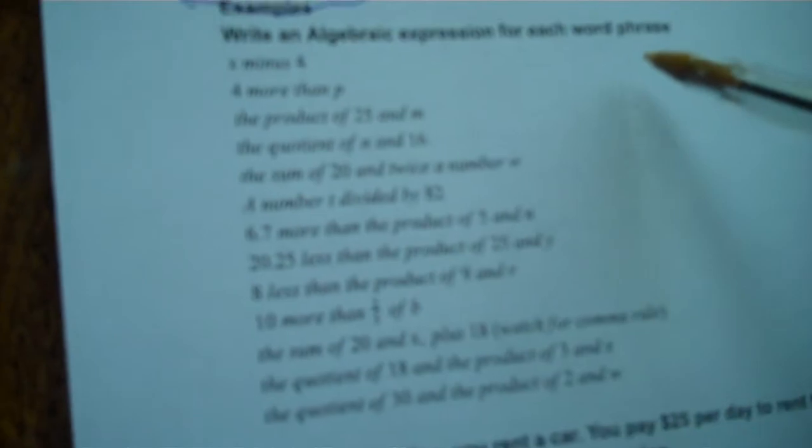So here are the examples. You need to write an algebraic expression for each word phrase. So here's what you're going to do with your paper. Split the paper in half vertically, and split it in half horizontally. So there's 4 squares. Now you're going to make 8 squares by going like this and like this. It doesn't have to be beautiful. Each square is where we work through each problem.